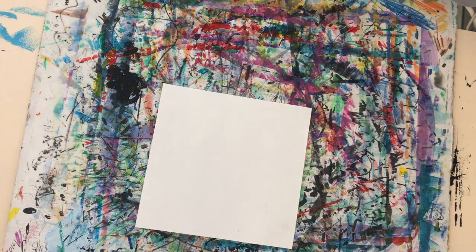So what we're going to do first is a guided drawing where I want you to put 10 shapes on your paper, anywhere on your paper. So think of circle, triangle, square, heart, oval, hexagon, rectangle. Whatever shape it is, we are going to make 10 of them.